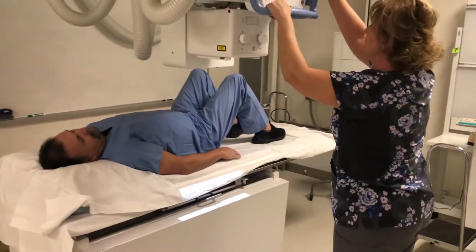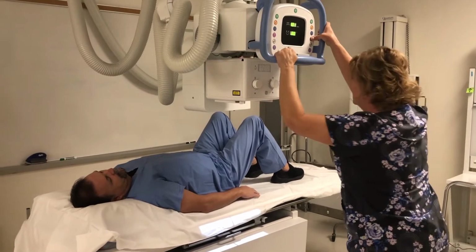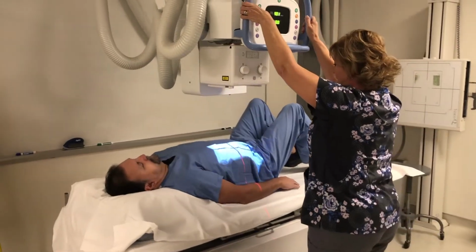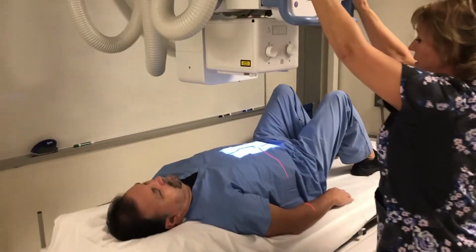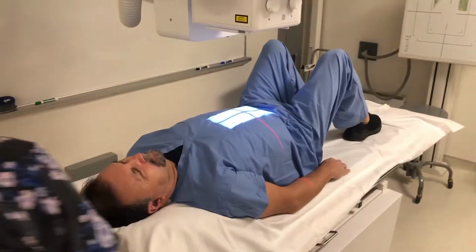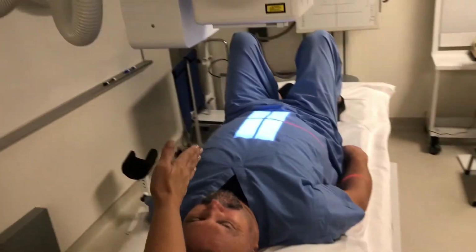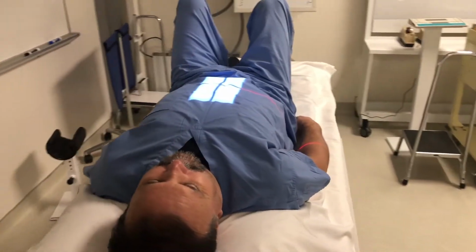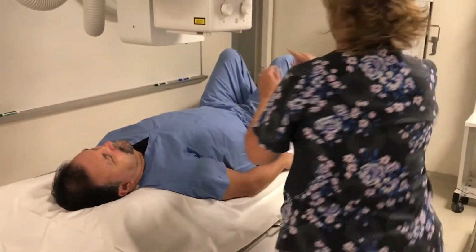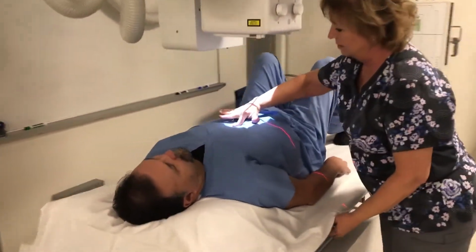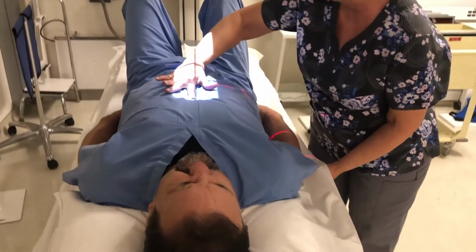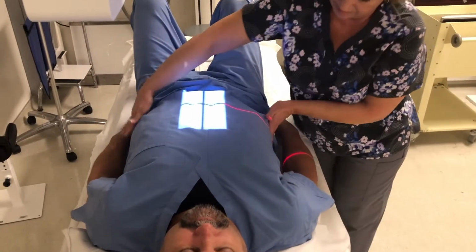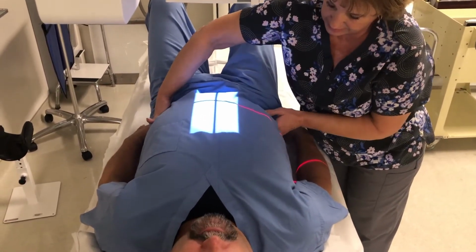Now that I'm centered and aligned, I'm going to detent. Oh, there we go, sorry. Detent it. And then I usually come to the head of the patient and I make sure that their midline appears to be down the midline of the table. He looks pretty straight to me. So I'm going to feel for his xiphoid tip and center on his mid-sagittal plane. And then I'm going to press in on his sides.